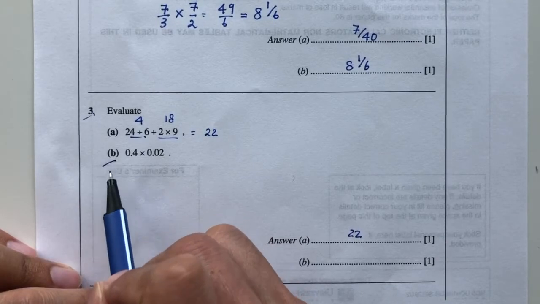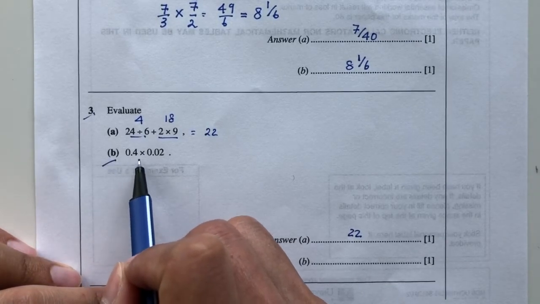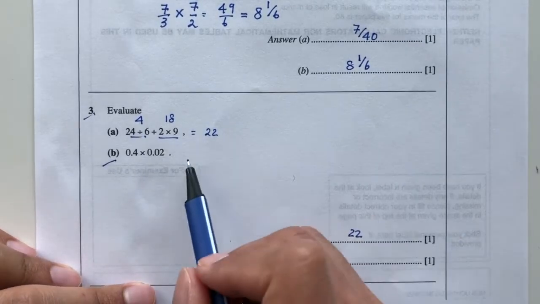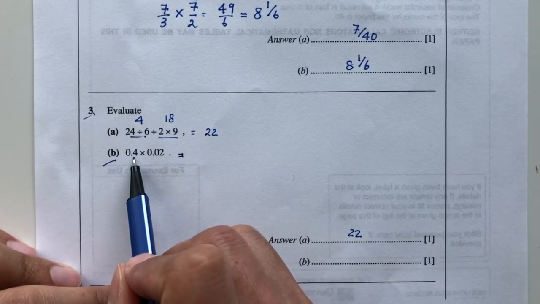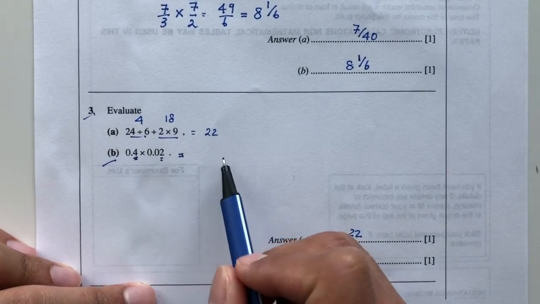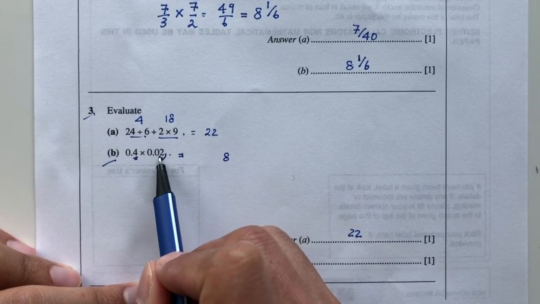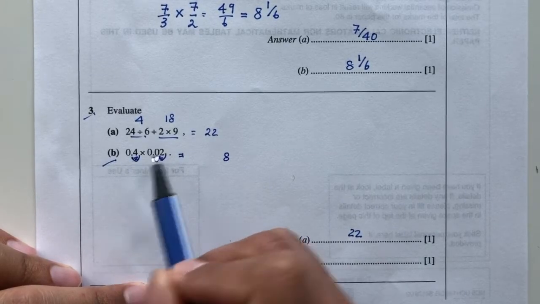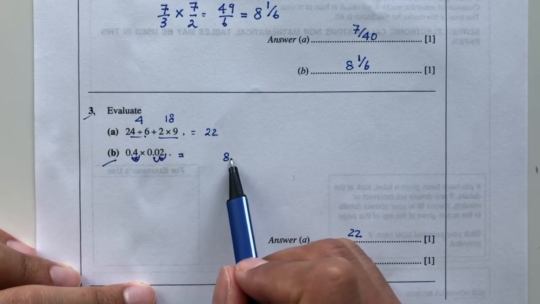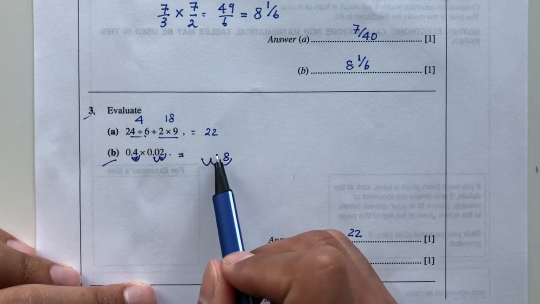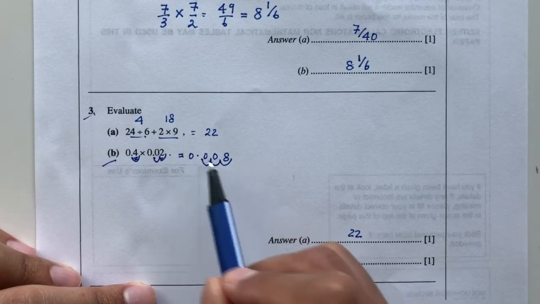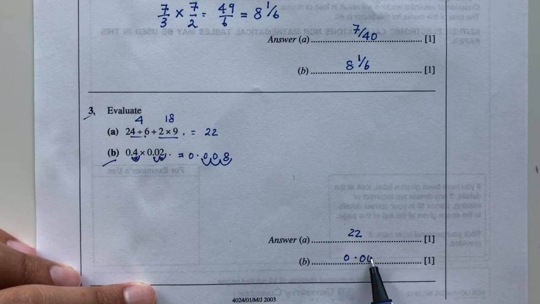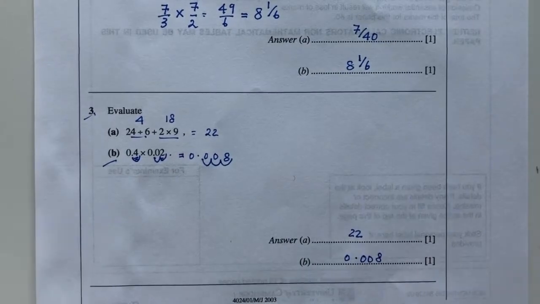Now part B, we have 0.4 times 0.02. The first thing you do is multiply these numbers. 4 times 2 is 8. Here we have 2 decimal places, and here we have 1. So in total we have 3 decimal places. So 1, 2, 3. So this is your answer, 0.008. Okay, that is question number 3.